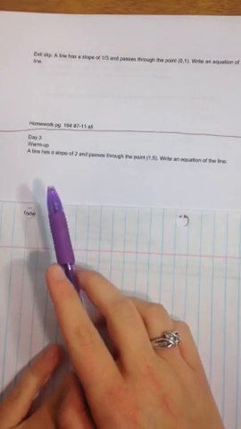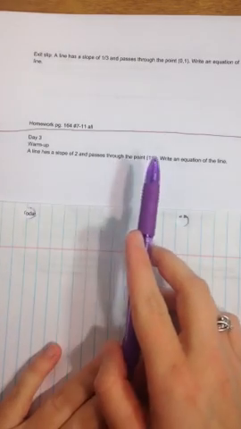So the warm-up is: a line has a slope of 2 and passes through the point (1, 5). Write an equation of the line. This should be just like what we did in the notes and what you did in the homework yesterday, so it should be pretty much a breeze, but if you need help, please let me know. Go ahead and pause the video and work on that, and then come back.